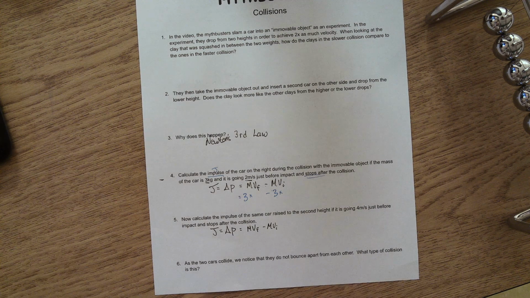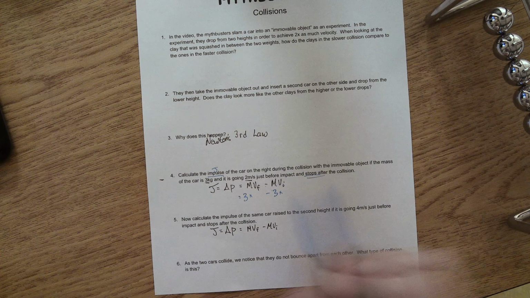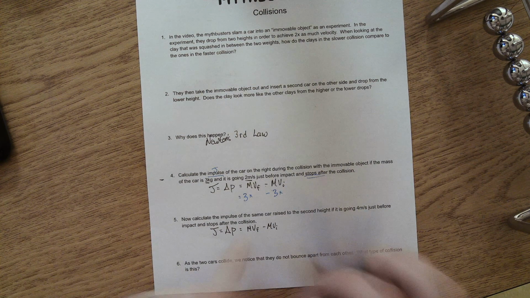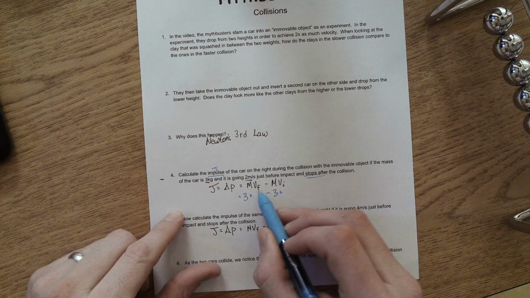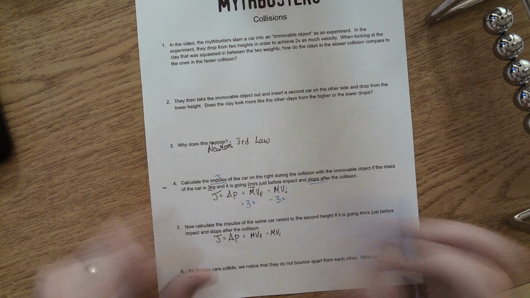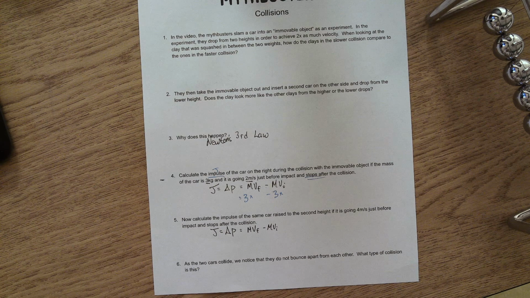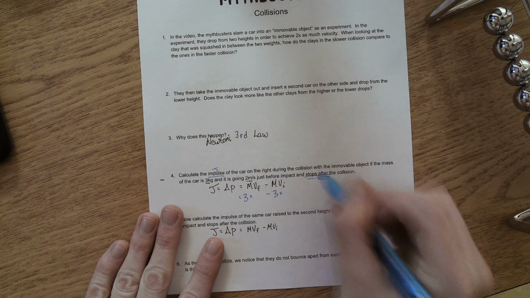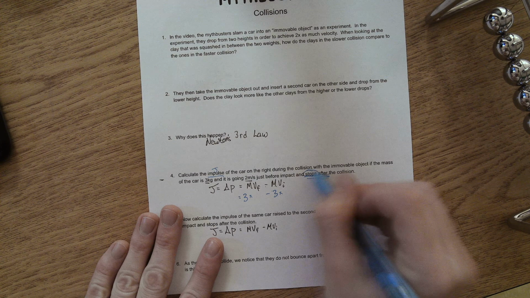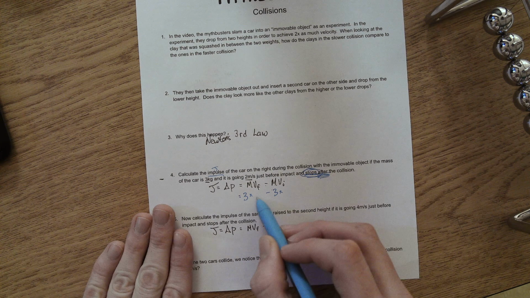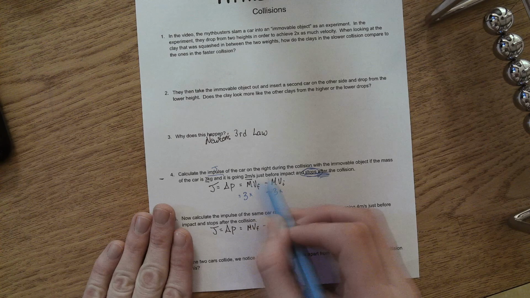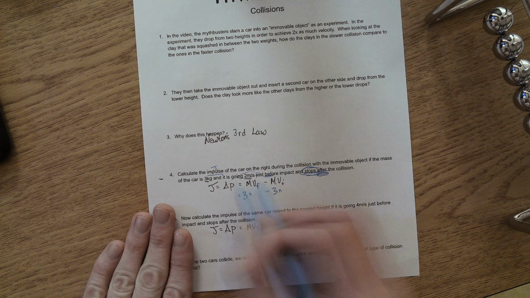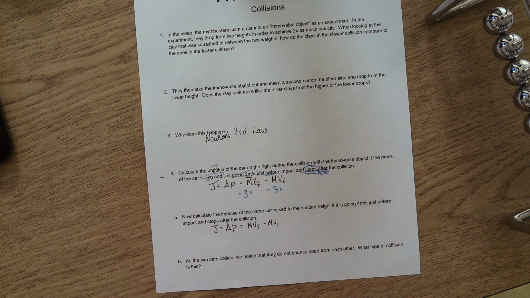Okay, I don't want to completely do it for you, but just think, you only have two things that are happening here, before and after. The final one is what's happening after. So what's happening after the collision? What's the velocity if it's stopped? You're going to put that number here. And now before impact, there's your velocity. You're going to put that one here and solve.